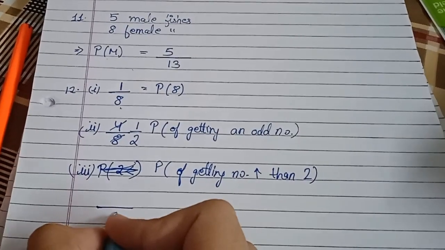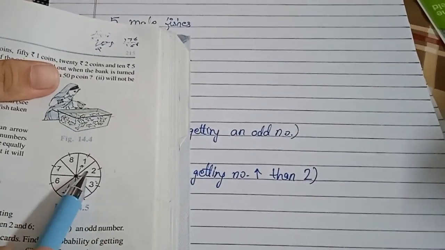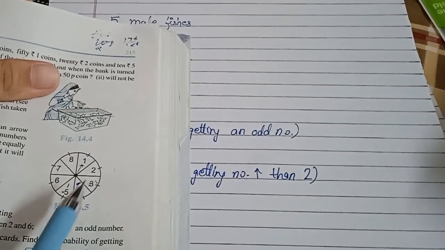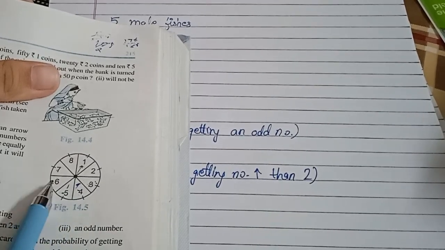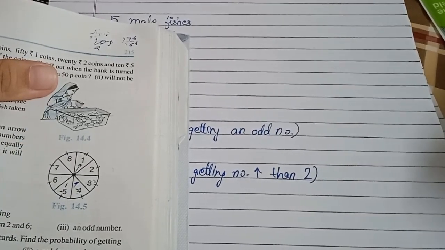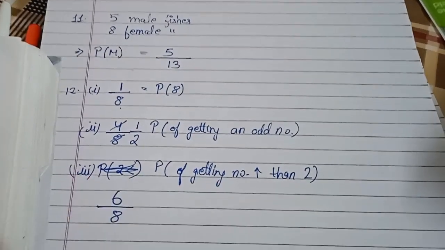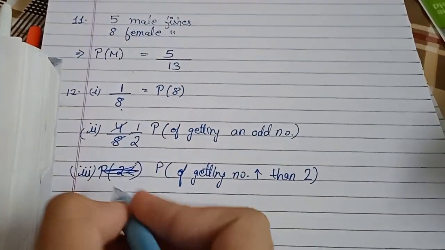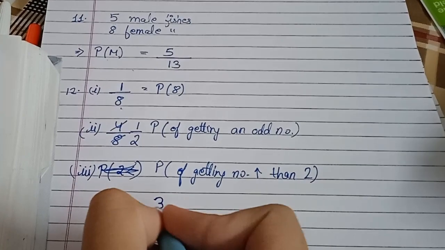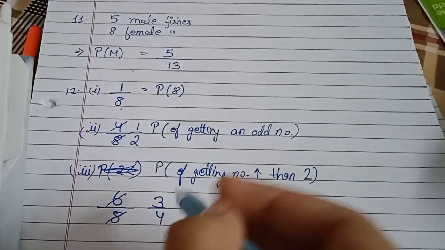Again, the number of outcomes is 8, and the numbers greater than 2 are 3, 4, 5, 6, 7, 8. There are 6 outcomes in my favor. Let me cancel: 2 threes are 6, 2 fours are 8. So again, this is the answer.